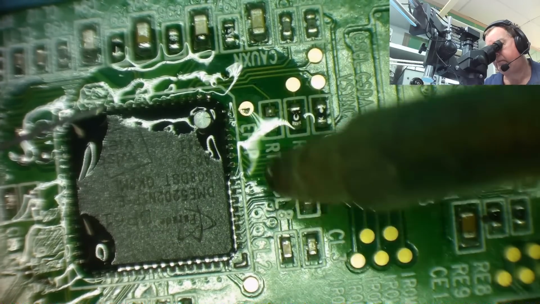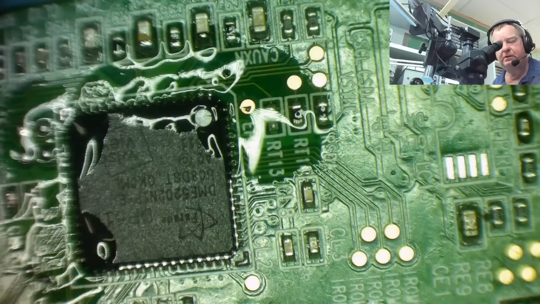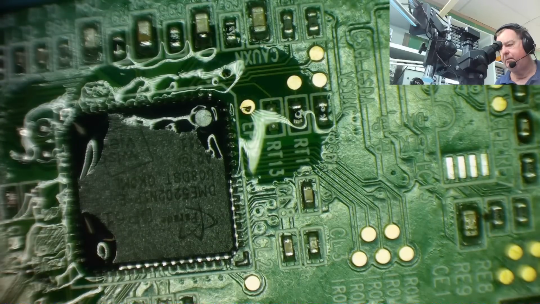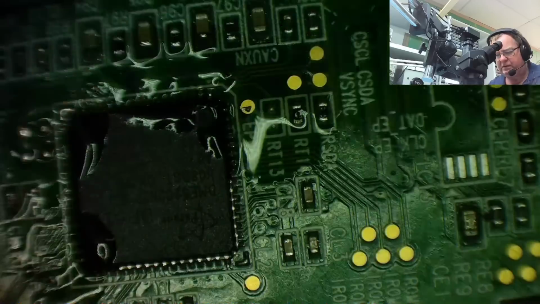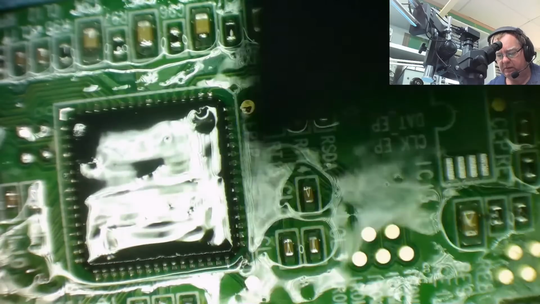Okay. Alright, let's clean that up and let's see if we now have a good looking chip, and then say we will just reflow it. We'll get the EPROMs back on afterwards. We'll sort out these few little capacitors that have gone AWOL, and then we can try this and see what we have.